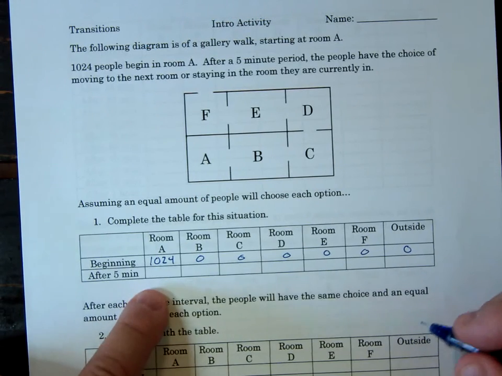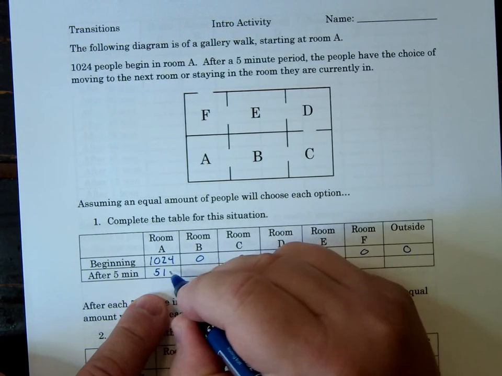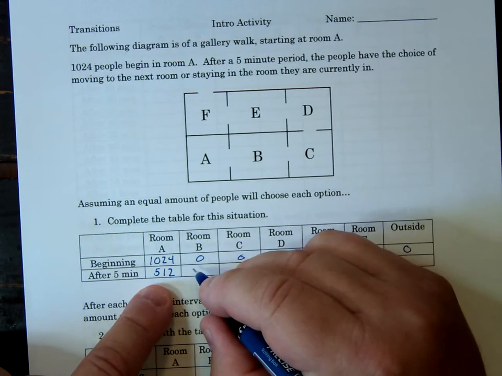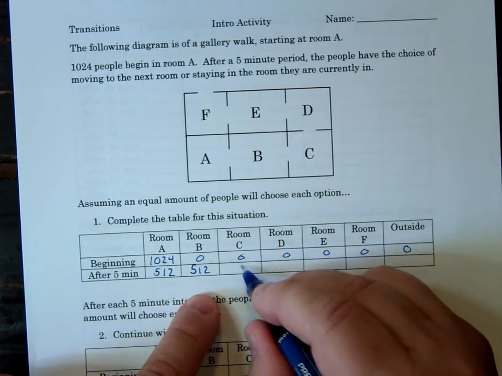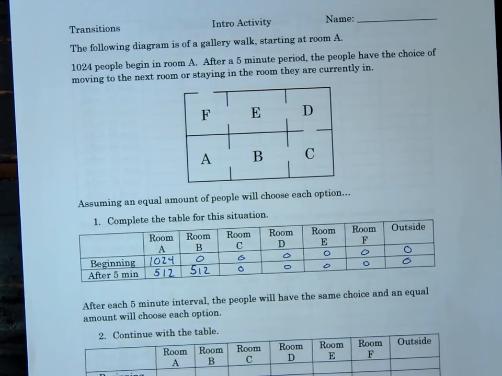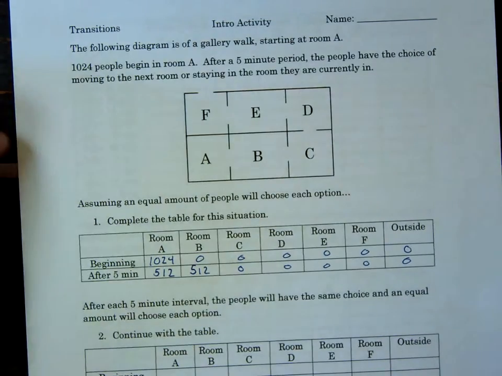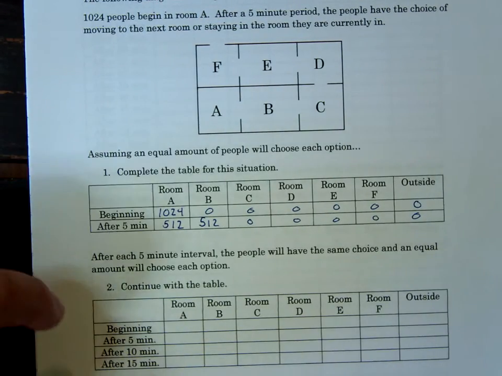After 5 minutes, half of them, so 512, will stay, and 512 would move into room B. Nobody would be in C. So you can show that to your students to get them started, and then have them work it out from there.